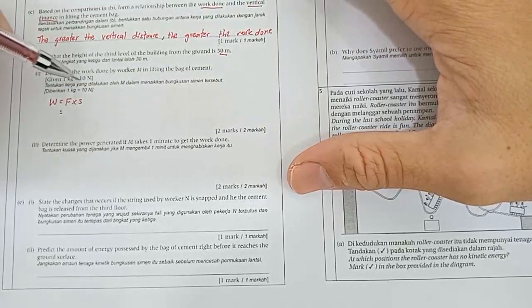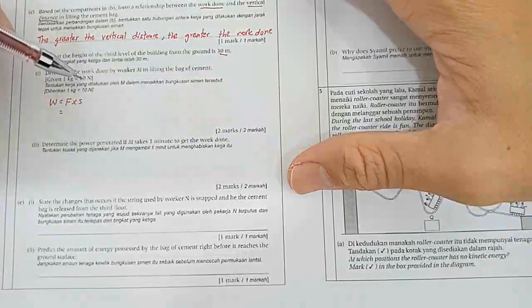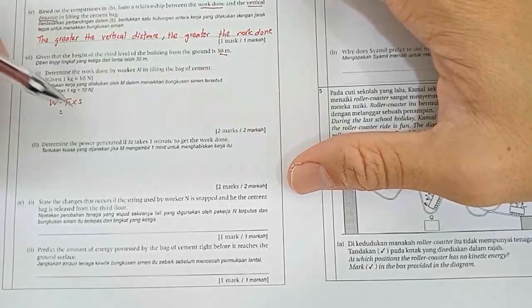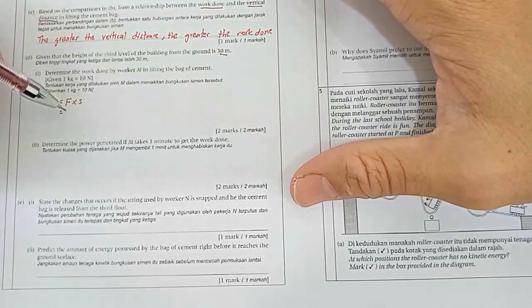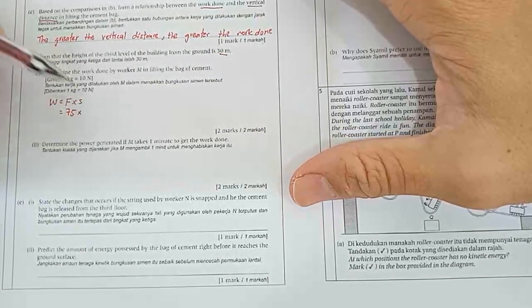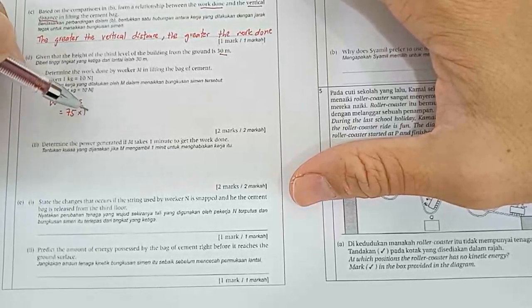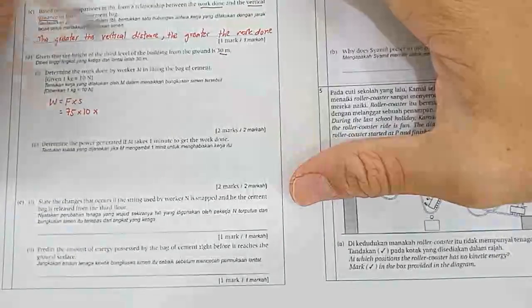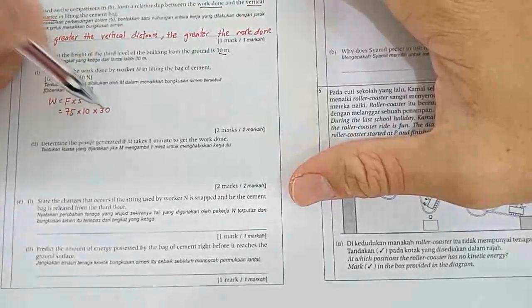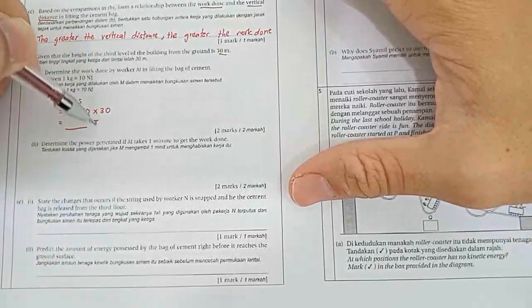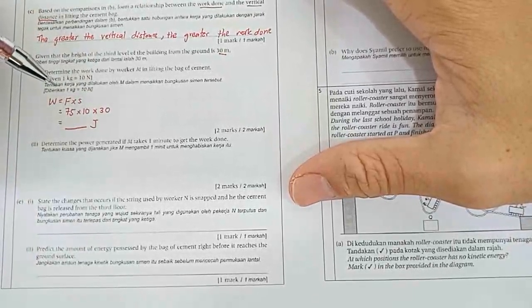So given that 1 kilogram equals to 10 Newton, the weight, or you can say that you need 10 Newton of force to lift 1 kilogram. So that means 75 kilogram times every 1 kilogram 10 Newton times the displacement, which is 30 meter. Then you get how many joule of work done.